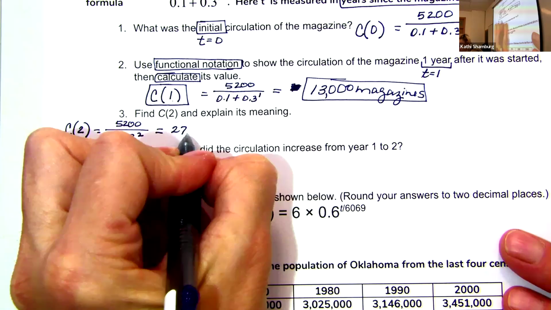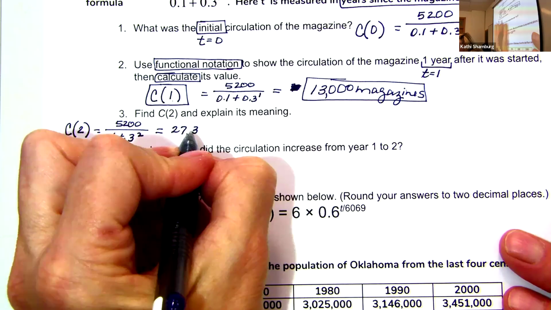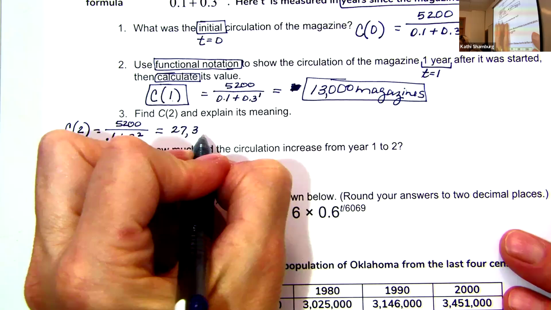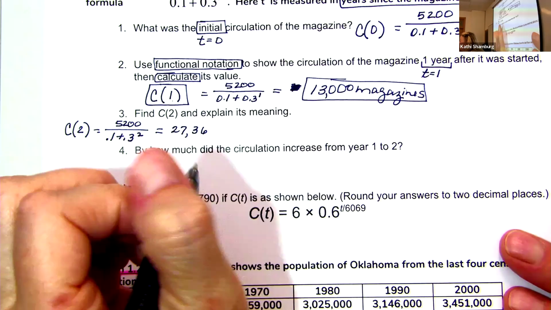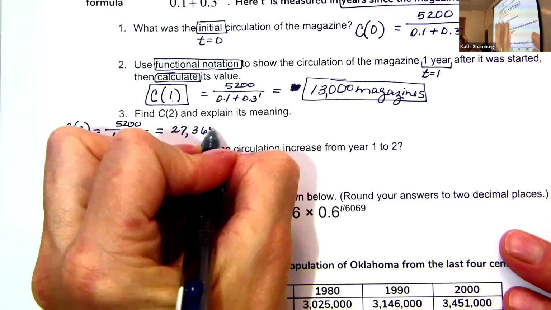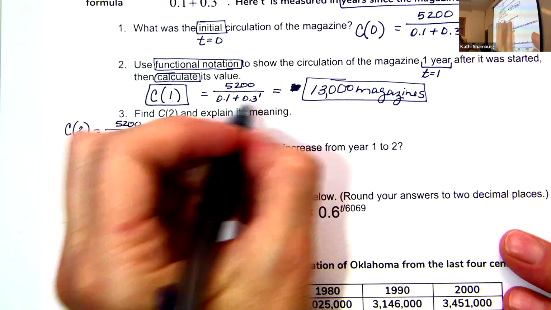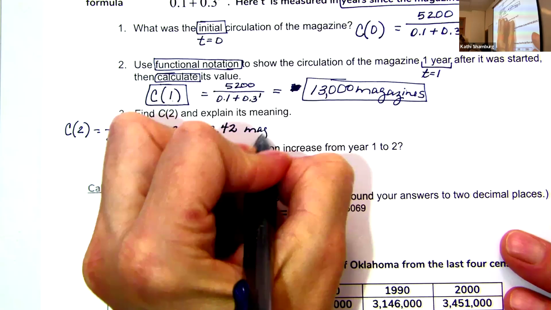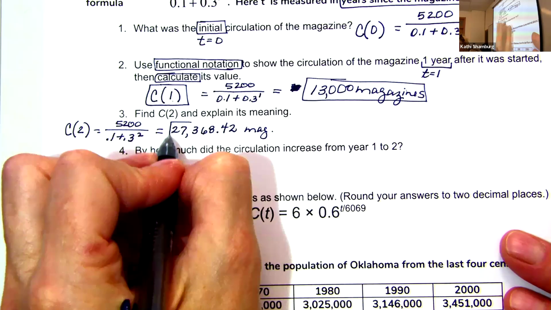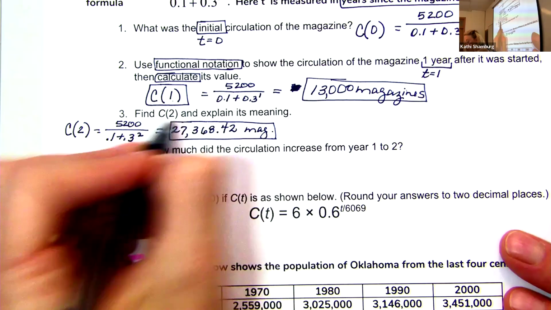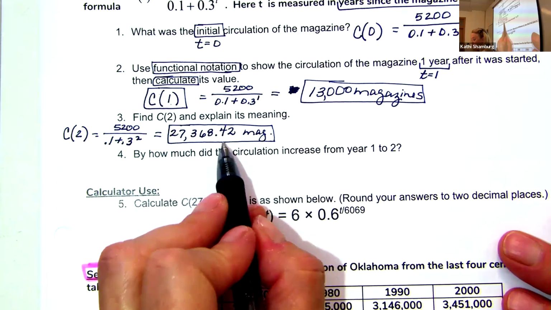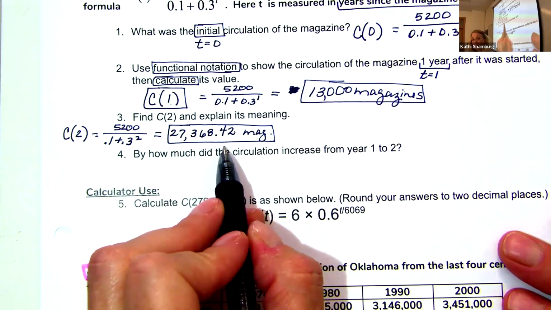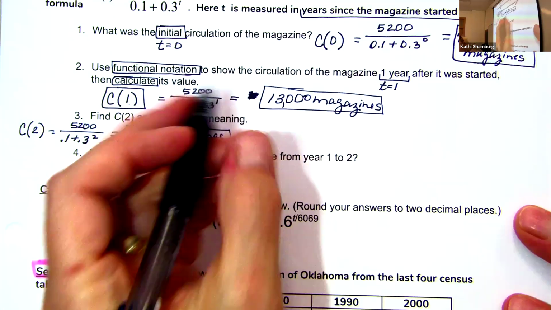360. 300 and what? 68. 68, and then what was the decimal? 0.42. 42, and this is magazines. I'm going to abbreviate that. Okay. So it told me to find C at 2. That's this right here. Now it says to explain.